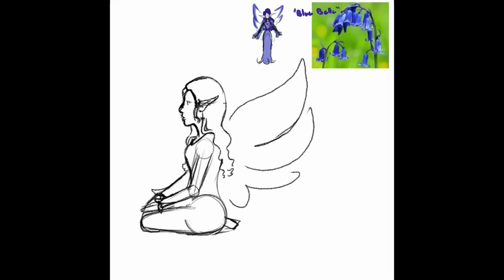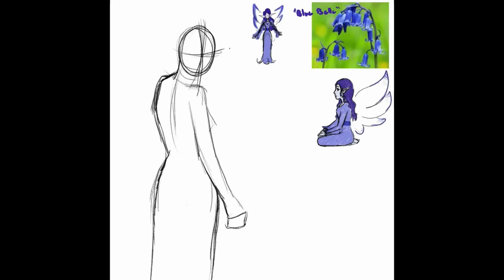In my last several drawings for this prompt list, my flower was not featured as heavily as it probably could or should have been. So I decided this time to make the entire piece the flower by making this fairy kind of like a sprite or a druid. Basically she is an embodiment of the flower. She's like a spirit of the flower. And so she is Bluebell. That was the name that I came up with for her.